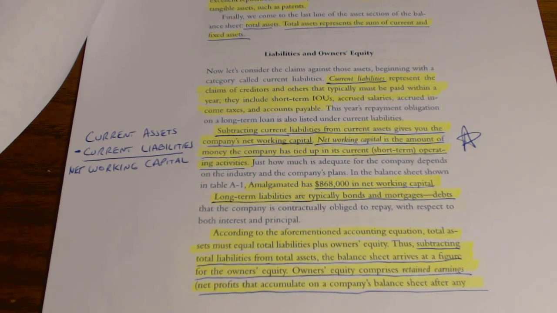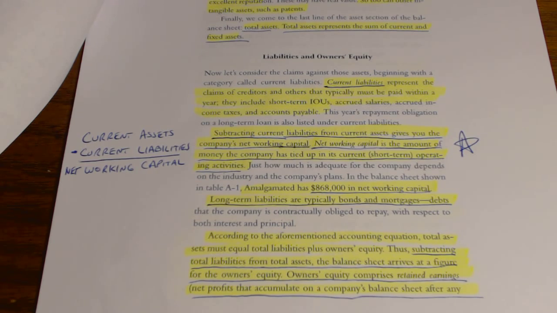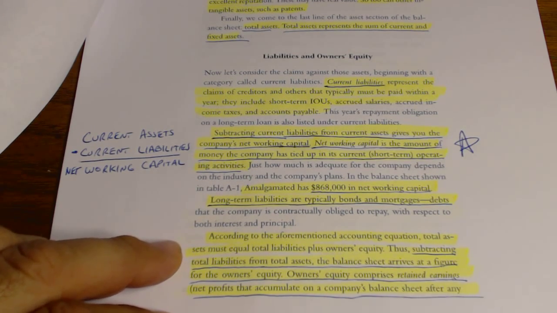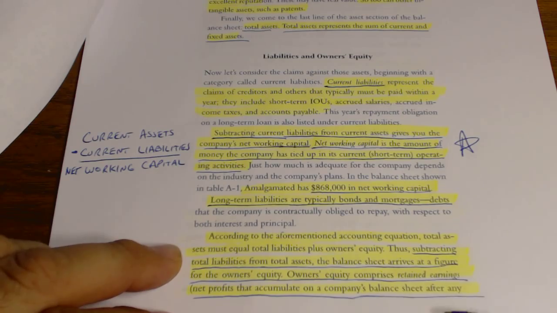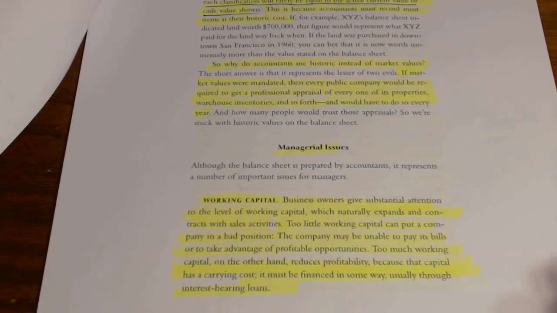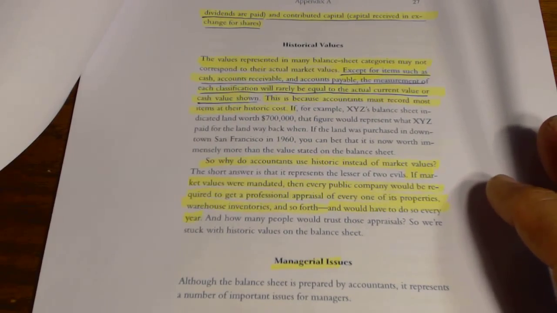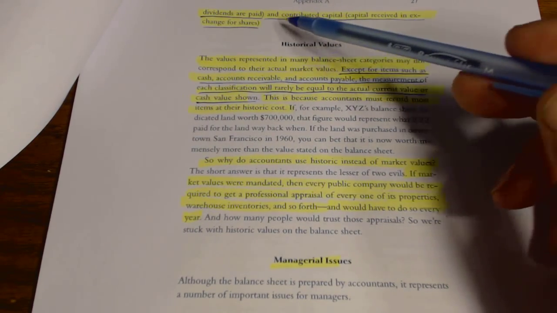Now, where does that come out of? Logically, it comes out of the owner's equity, which is what the owner's share of the business is worth. Okay. And also it talks about retained earnings. It says, owner's equity comprises retained earnings, which, remember, net profits roll into the retained earnings of a business, but net profits accumulate on a company's balance sheet after any dividends are paid. A dividend distribution is going to the owners, so that comes out of owner's equity.